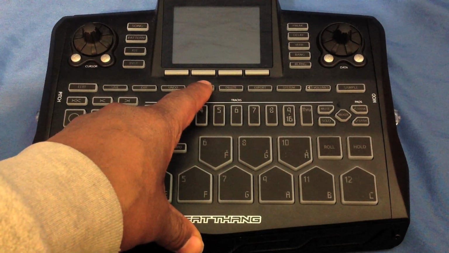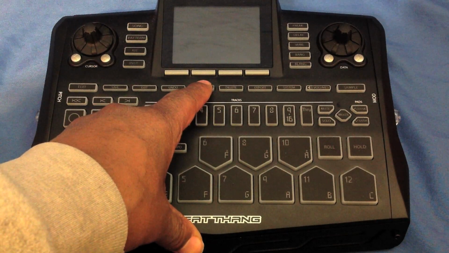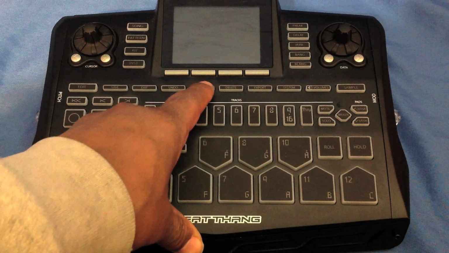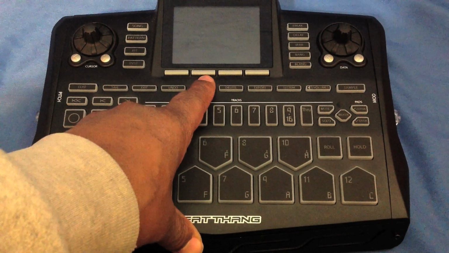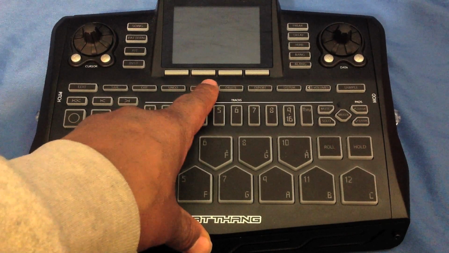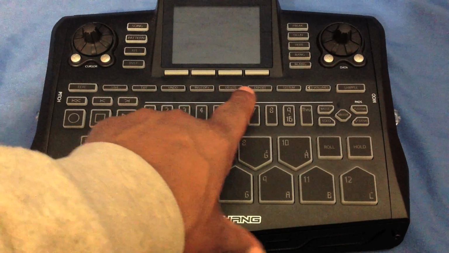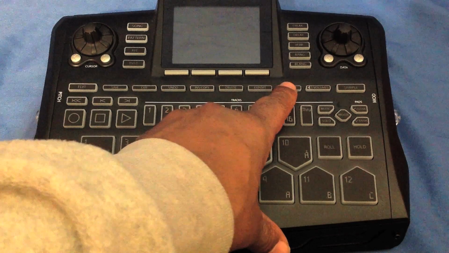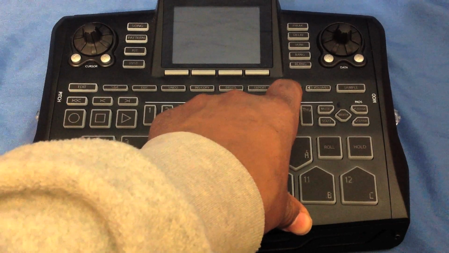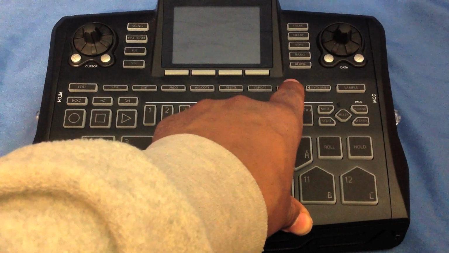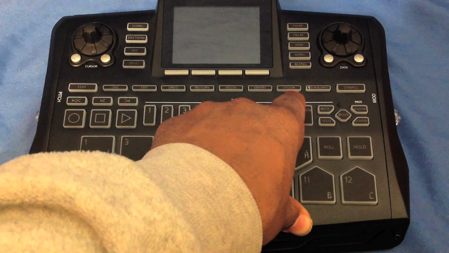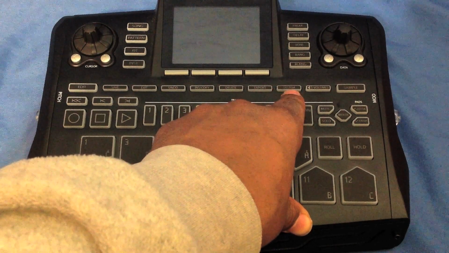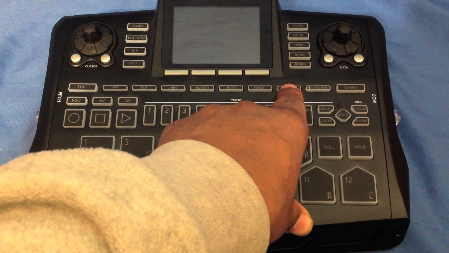This is going to copy your tracks, or basically you can copy anything from your screen, or from one pad to another pad. You have your delete. You have your export when you're exporting your track out. You have your system. System is where you can set up your MIDI, things like your pad sensitivity and things like that.